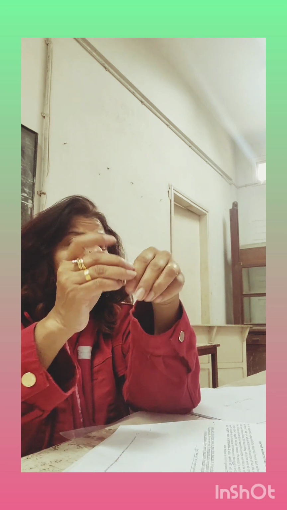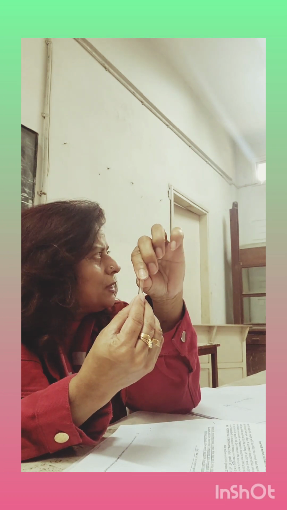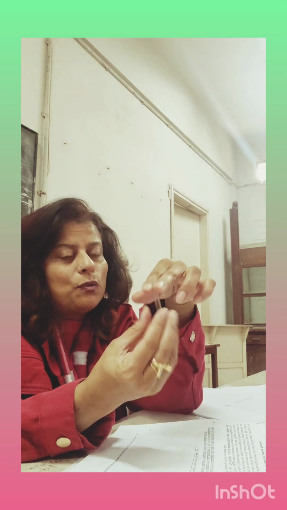Can you hold it with your hand? No, beta, you cannot. Why would you want to burn yourself? It's too much hot. It's red hot. This much is left only for holding with the pair of tongs. You will use a pair of tongs. You won't be using your hands for that. Your bare hands. No way.